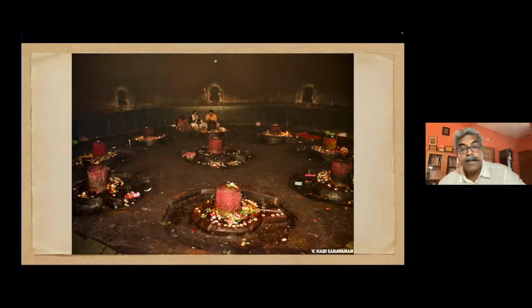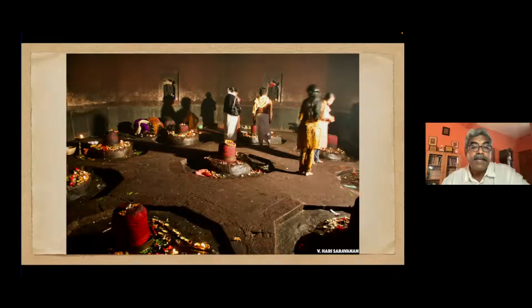Now, this is a Navagraha temple with 9 Shivalingas, with Sri Surya Shivalinga in the center and other planets in circular form. Here, people come to worship all the planets or a particular planet by doing rituals guided by the priest over here.